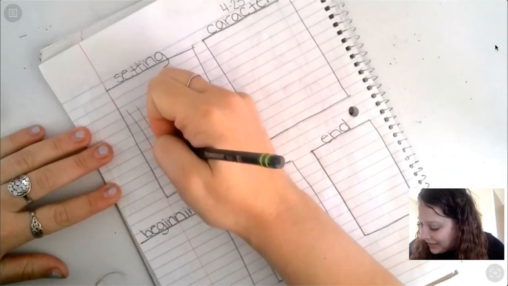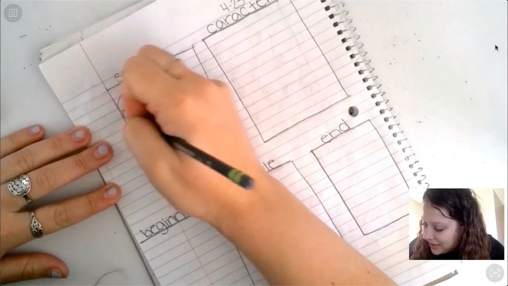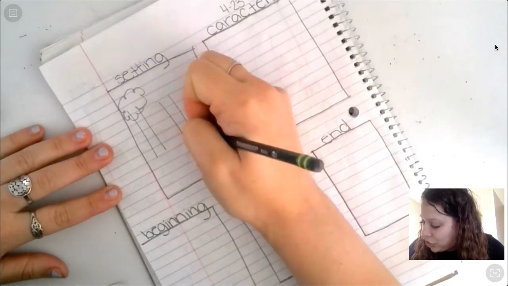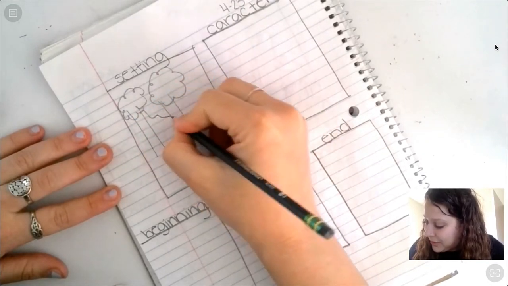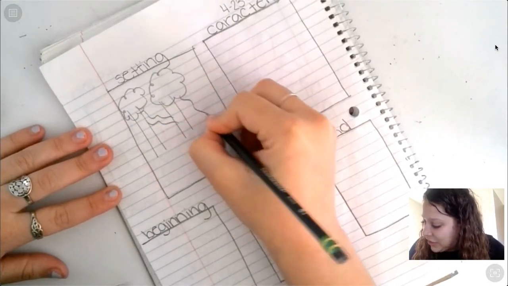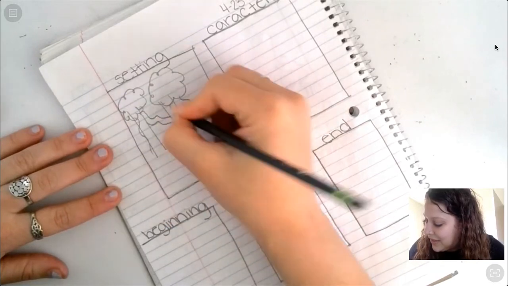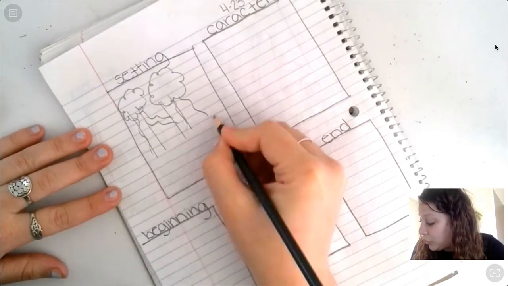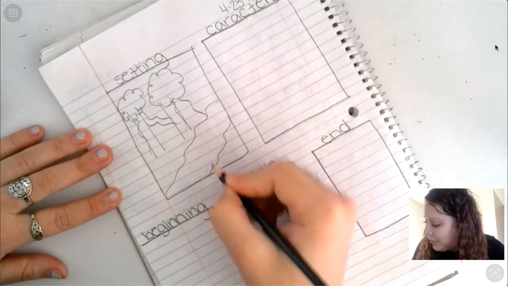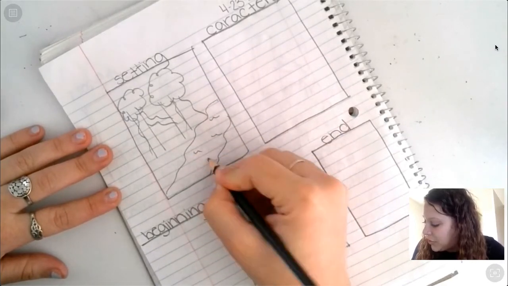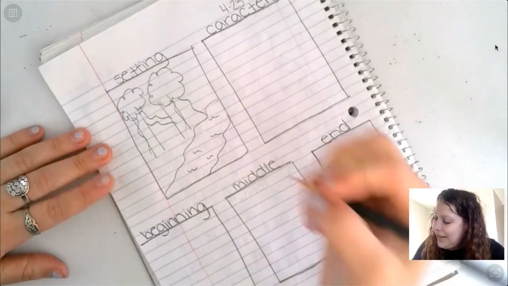I'm going to draw lots of trees because there's lots of trees in the jungle. Big trees. And I'm going to draw some vines because there's swinging vines in the jungle. There's also a river that goes through the jungle, the Amazon River. So here's my river.